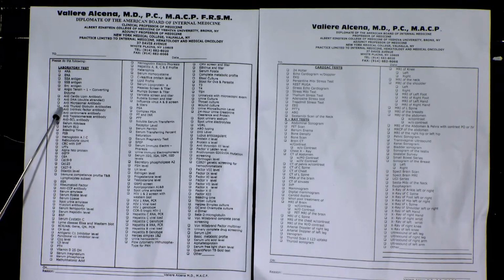And if the patient is a woman, she has been pregnant, either she has children or she lost the fetus, you must do this test right here. You have to check that. Let me put my glasses on. Okay, the glasses are on now. You definitely have to make sure the patient did not have antiphospholipid antibody.